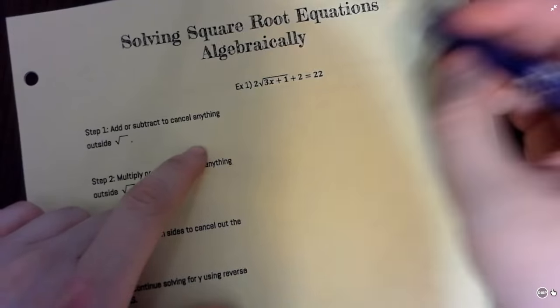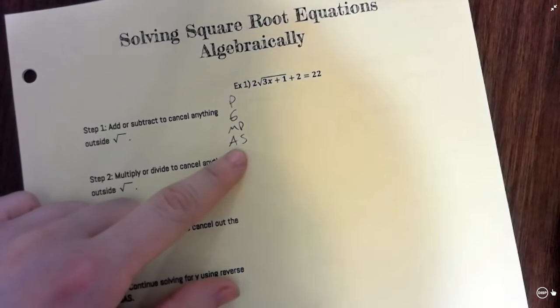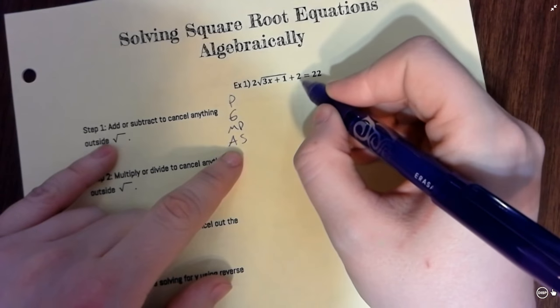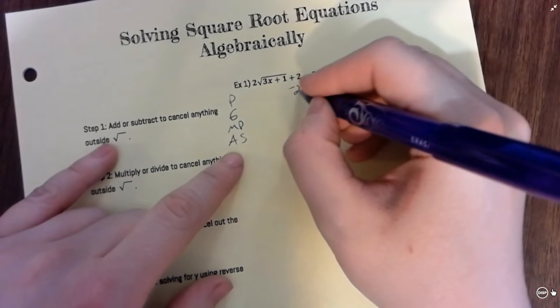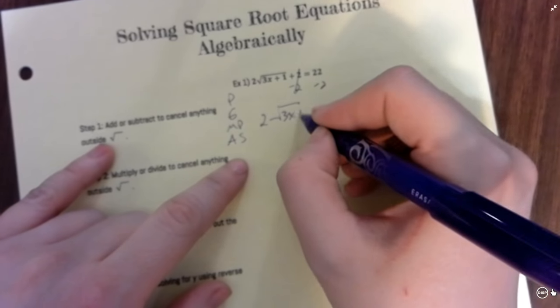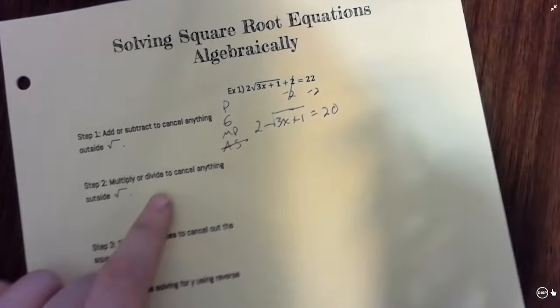So I'm going to start with, of course, adding and subtracting anything that is outside the square root. So in this case, I have this plus 2 here that I need to get rid of. So I'm going to do that by subtracting 2. And then, so that's done.